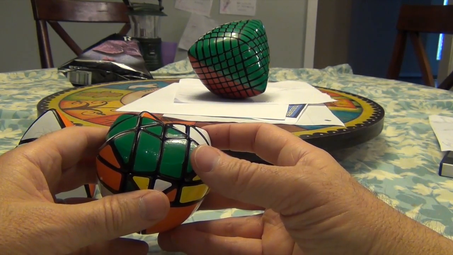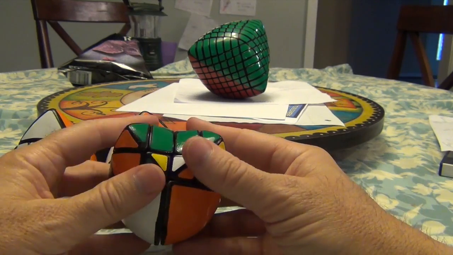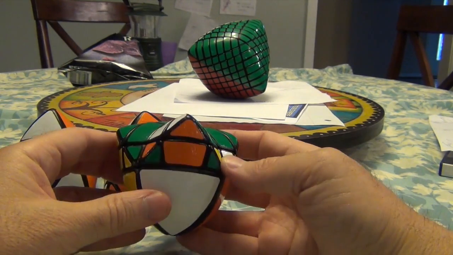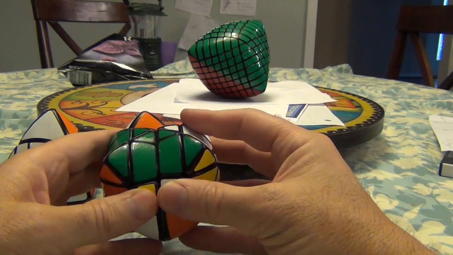Evan, please shush. In addition, this puzzle is also bandaged, which means that I can't move those layers.